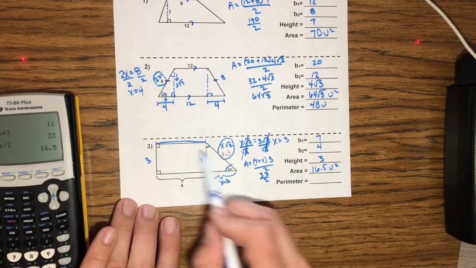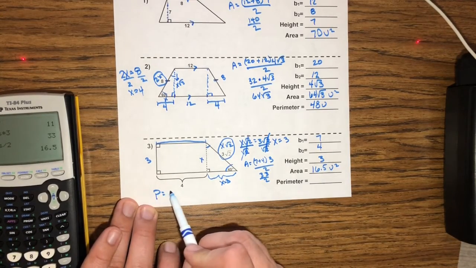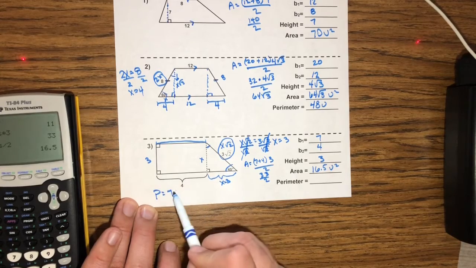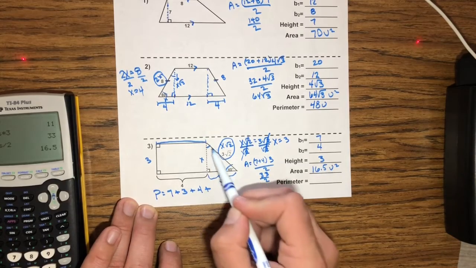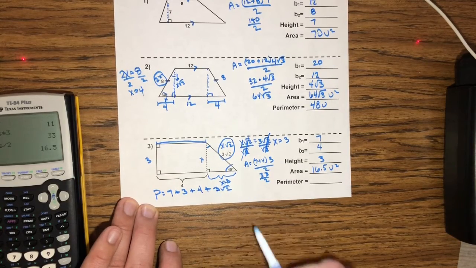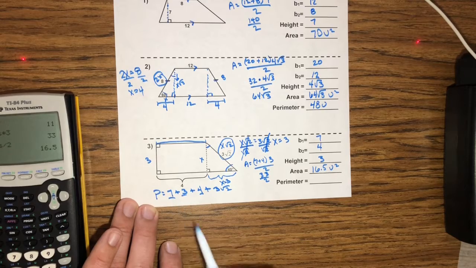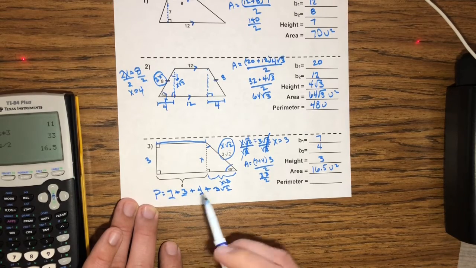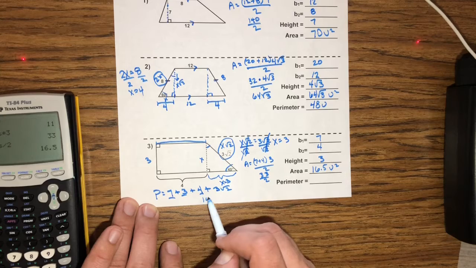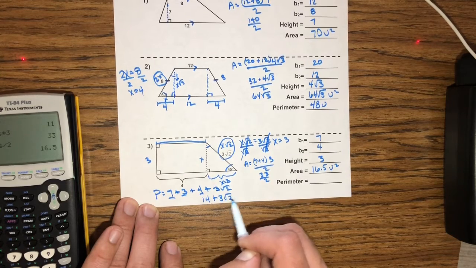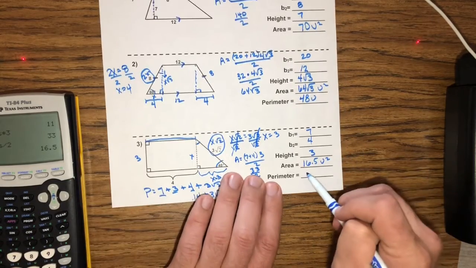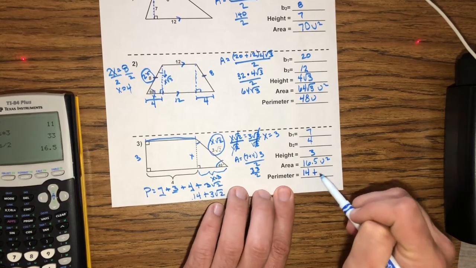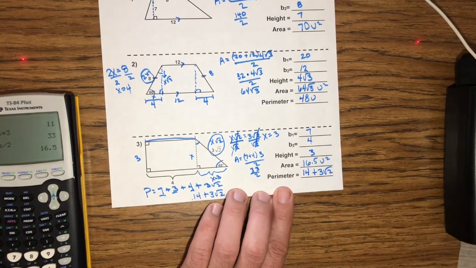Perimeter. And so as I look at this perimeter, I'm going to add up the base, 7, 3, 4, and then this other side, the slanted side here, 3 square root of 2. Well, 3 of these are like terms. 7 plus 3 plus 4, that right there is 14. Now, these are not like terms, so don't add these together. Leave this as is. Our perimeter here is going to be 14 plus 3 square root of 2.